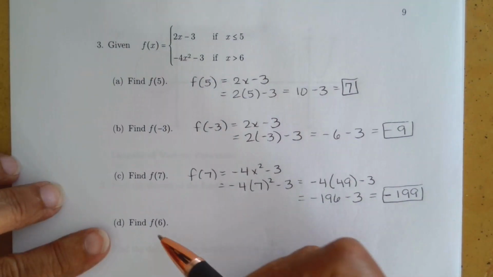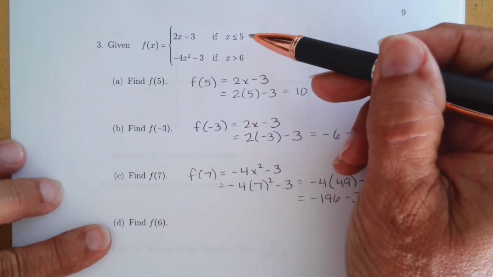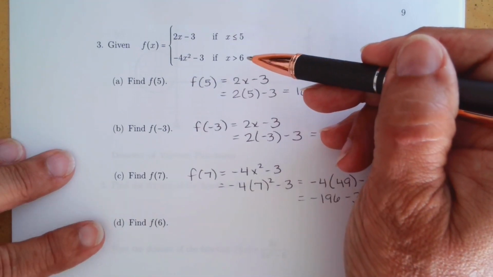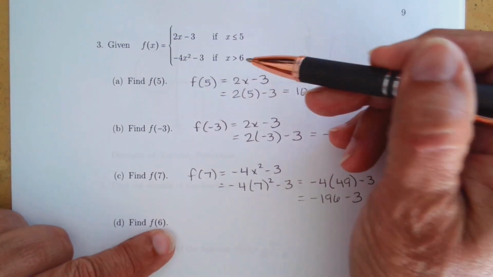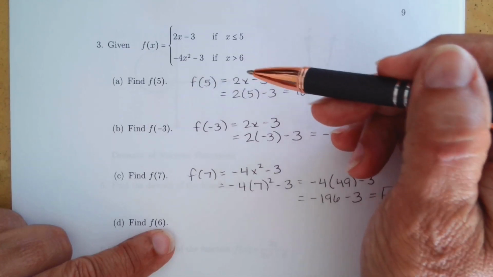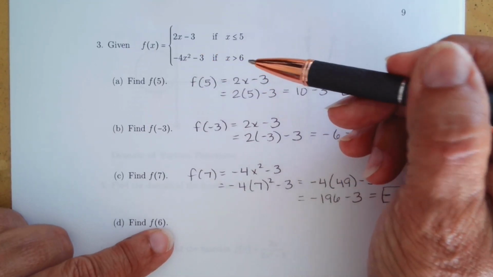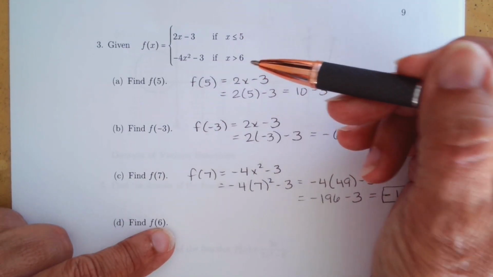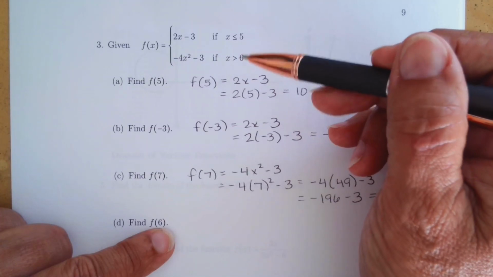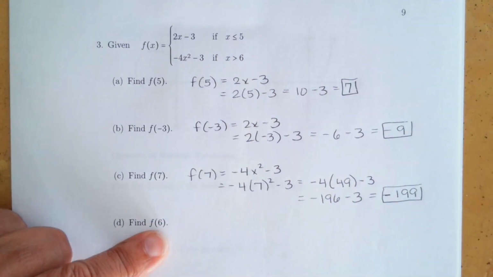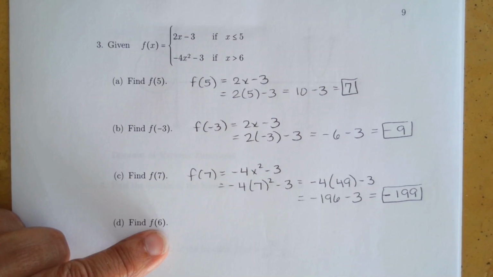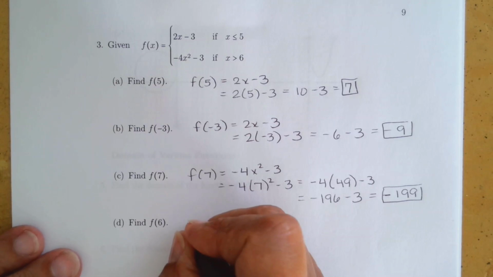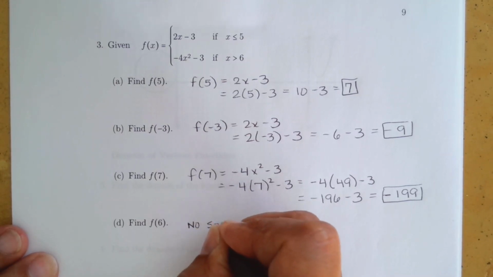f of 6 is not a number less than or equal to 5, and f of 6 is not a number greater than 6. 6 is equal to 6, and nowhere in here do I have a spot to put or an equation to use when x equals 6. These numbers are 5 and less. These are bigger than 6. So 6 is not in here. So I cannot work this out because it doesn't fall in any of the x value ranges that were given to me. So on this one, we're going to write no solution.